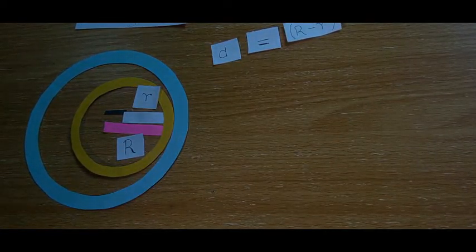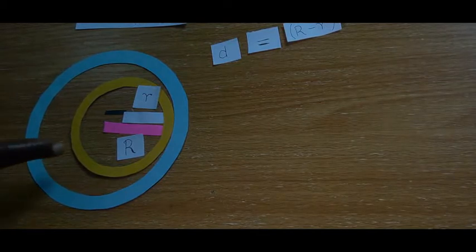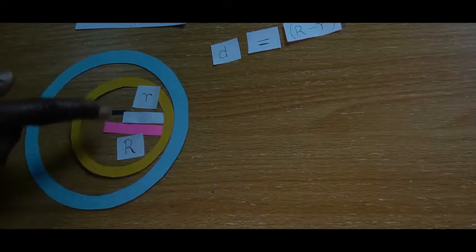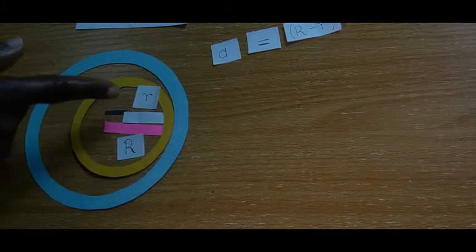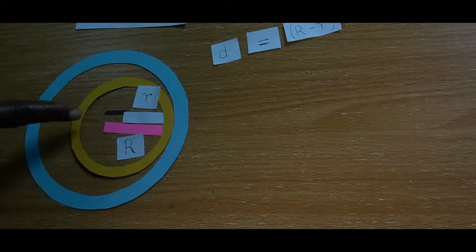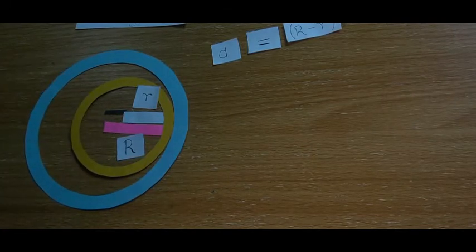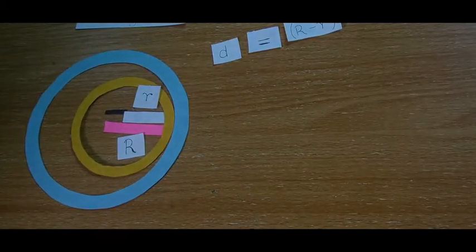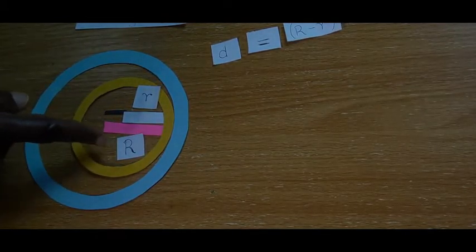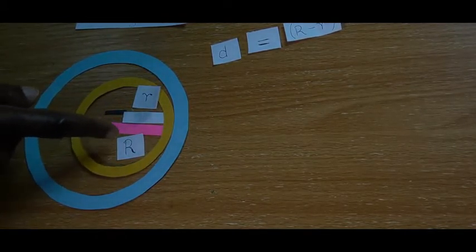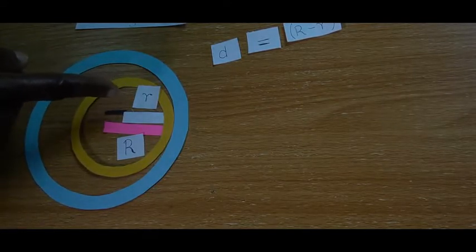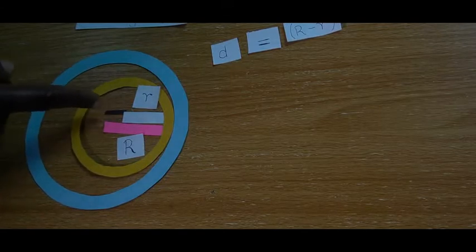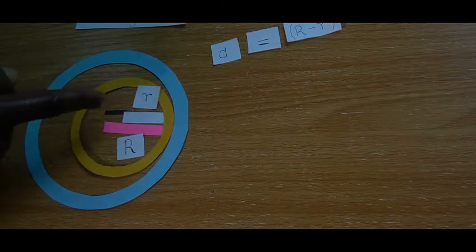Now suppose I make my radii the first term of comparison. What can we say the relationship is between the radii of the two circles and the distance? The radius of the big circle minus the radius of the smaller circle equals the distance.